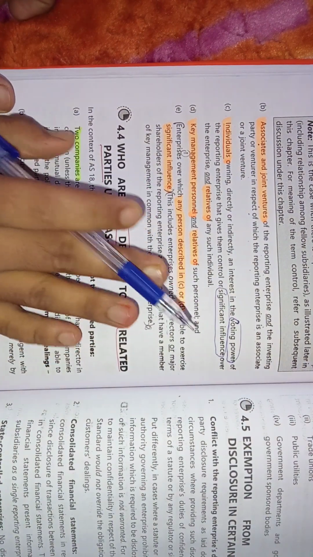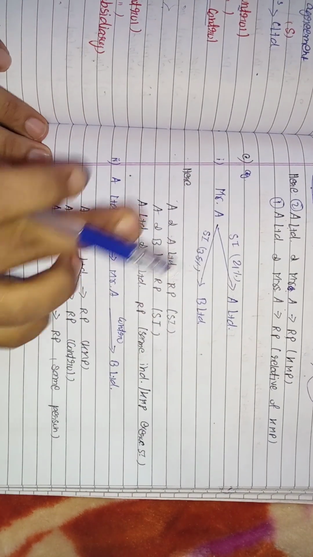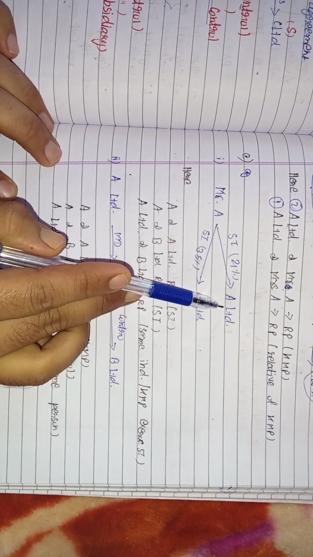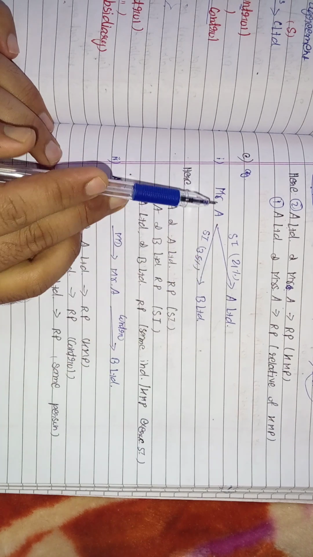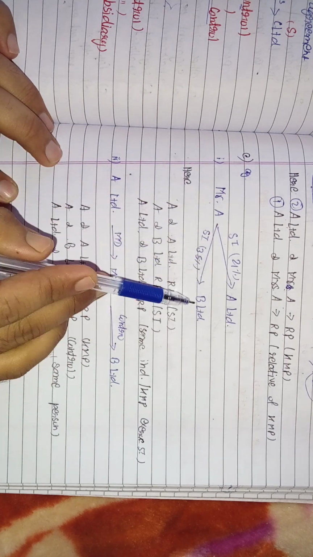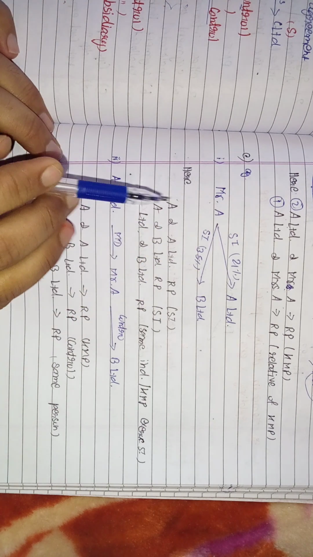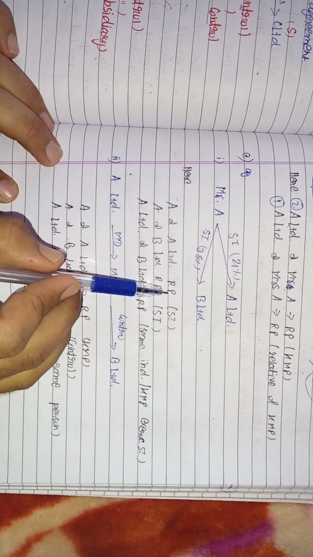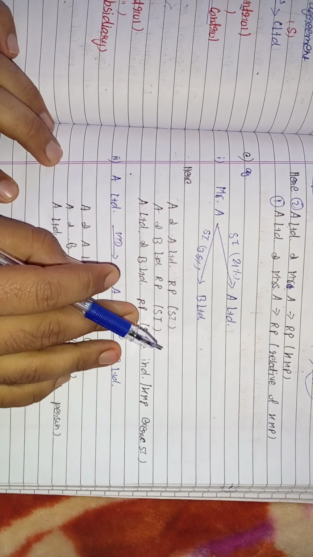Now let's understand point E with examples. In point E, we have taken 2 examples. The first one: Mr. A has significant influence in A Limited because he has 21% voting power. Also, Mr. A has significant influence in B Limited because he has 35% voting power. Now, here Mr. A and A Limited will be related parties because A has significant influence.